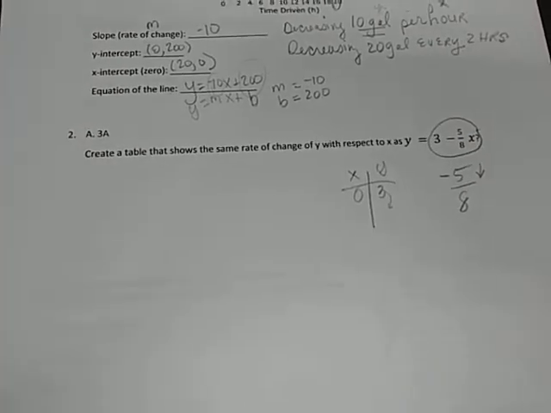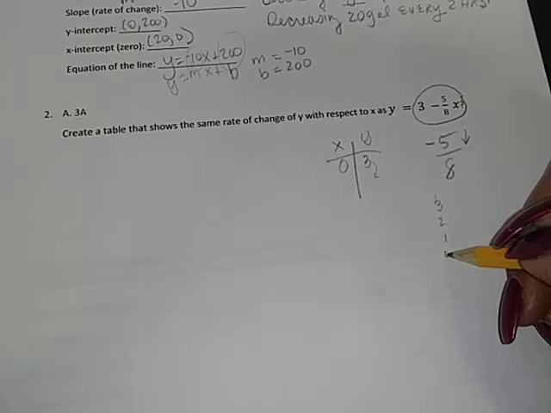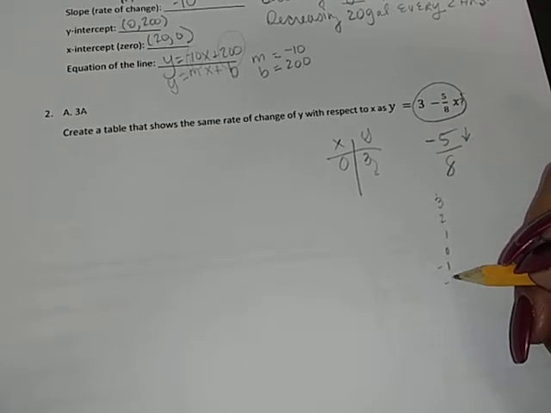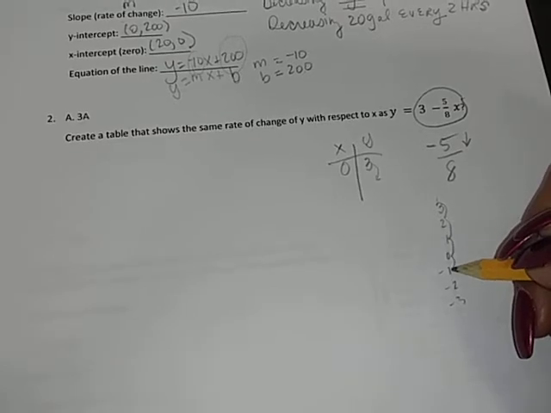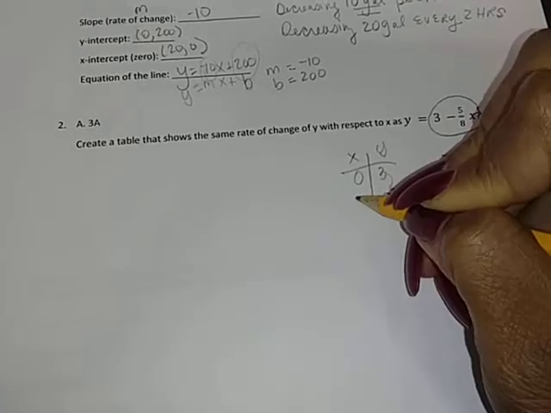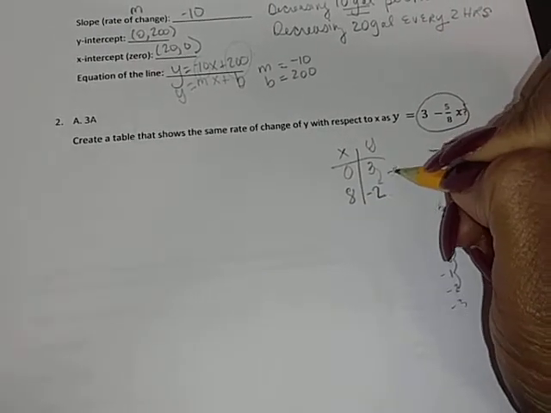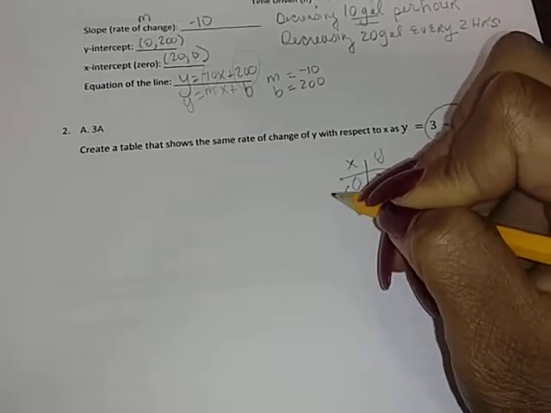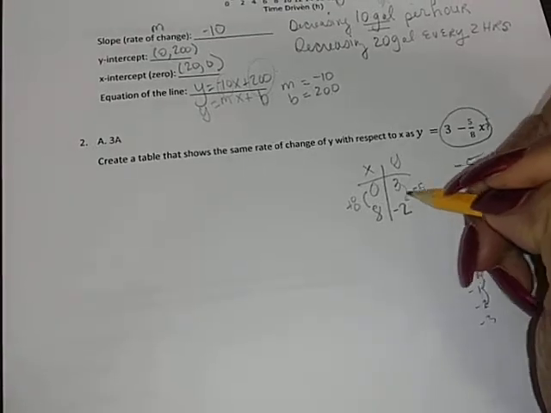Well, how far down is that? If you're at 3, one, 2, 3, 4, 5. And then up 8. So down 5, up 8. And then you see your slope that way.